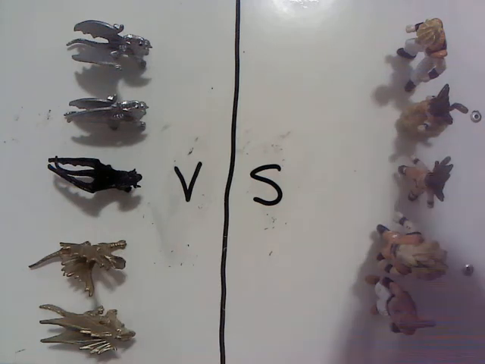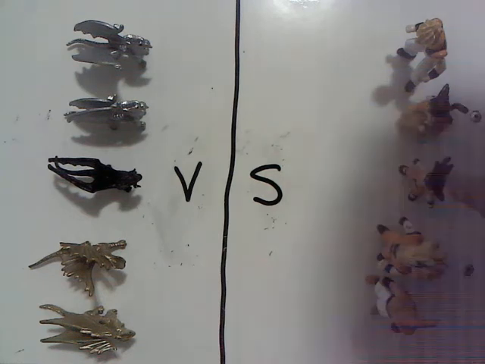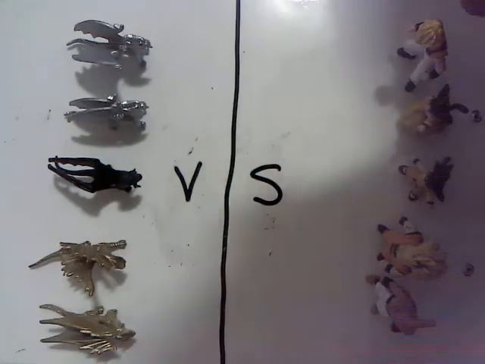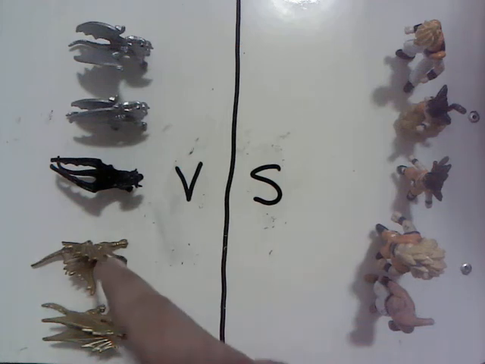So even though the amount of characters are the same on each side, the Dragon Ball side is going to win because they are much stronger. They're worth more battle experience than these dragons.